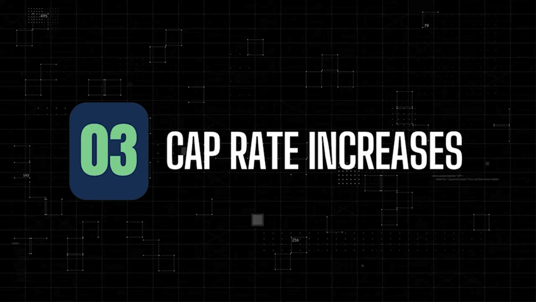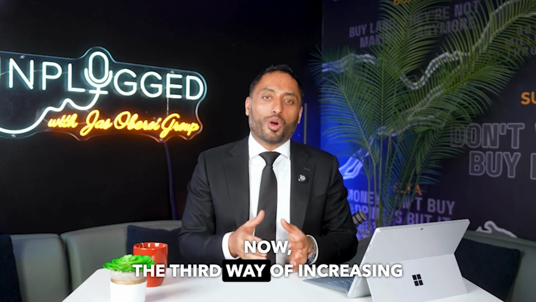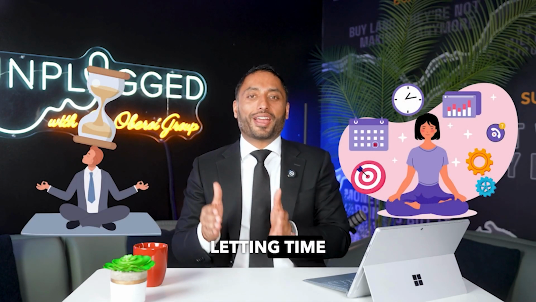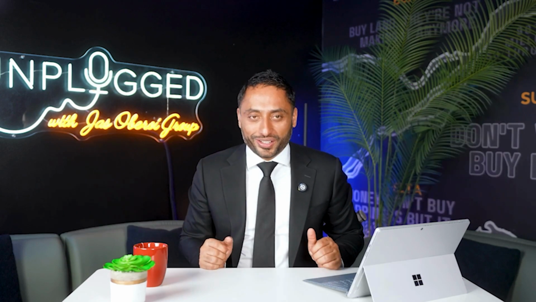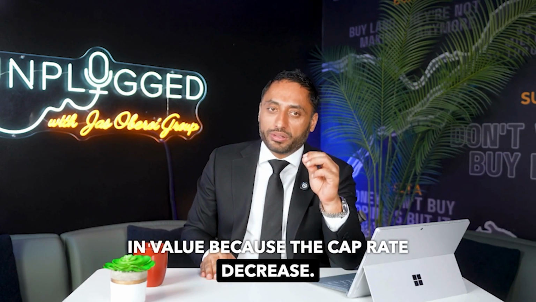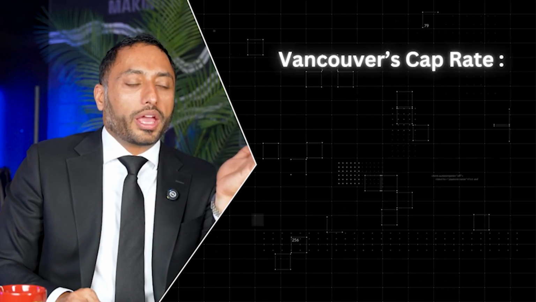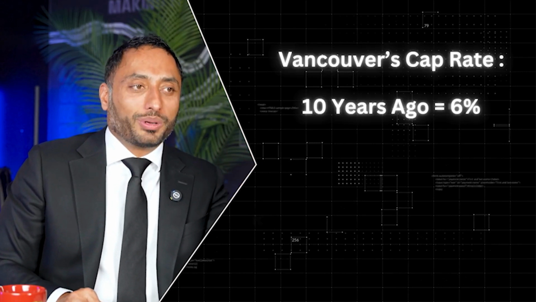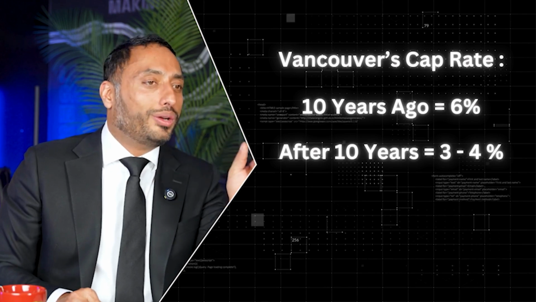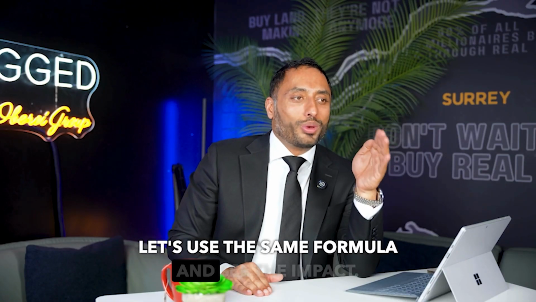Number three, cap rate decreases. The third way of increasing property value is simply being patient and letting time and the market do its magic. In this scenario, your property appreciates in value because the cap rate decreases. For example, Vancouver's cap rate 10 years ago was around 6%, and now the same properties have a cap rate of 3 to 4%. Let's use the same formula and see the impact.